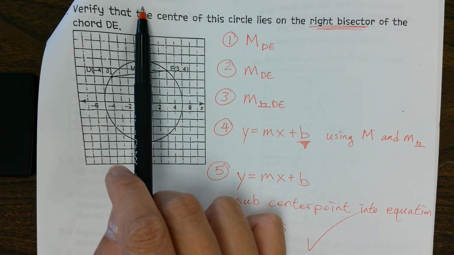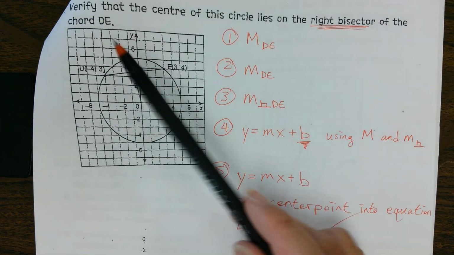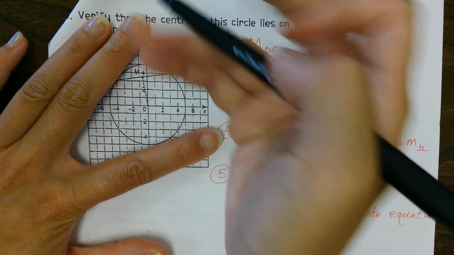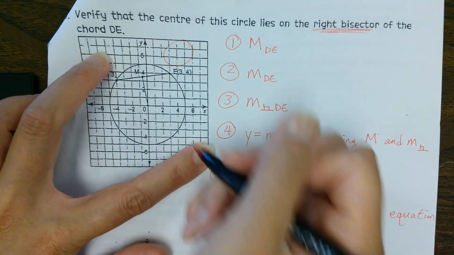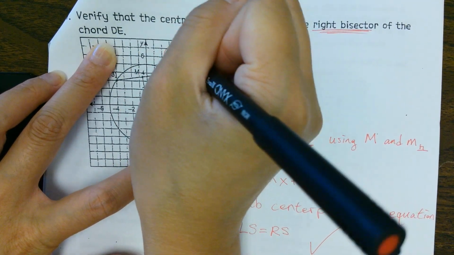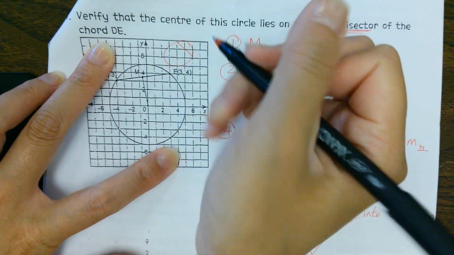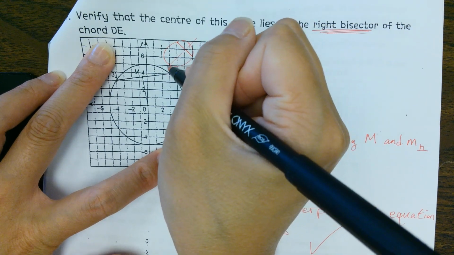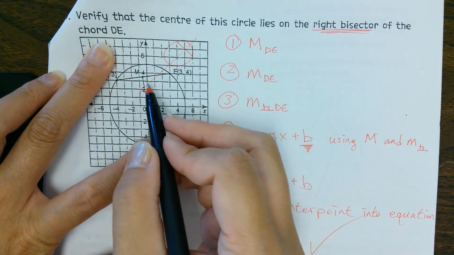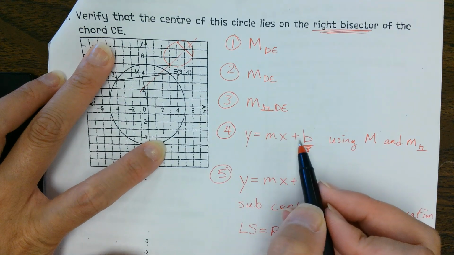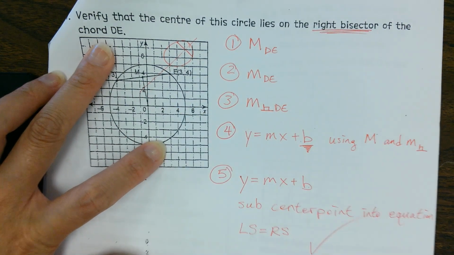Then your y-intercept should still match up. So for example, if my circle is somewhere here, and the chord is right here or something like that, when I do this, it should still have a y-intercept, and that intercept should match up.